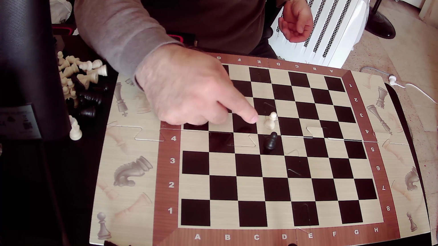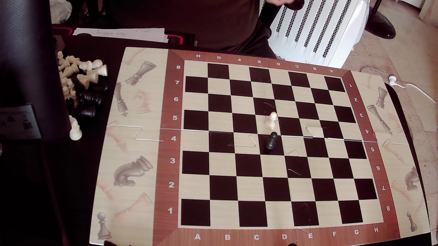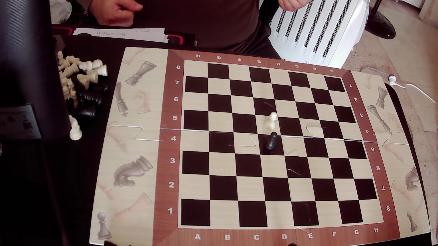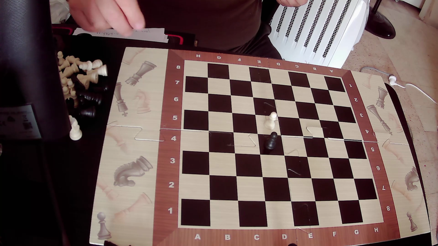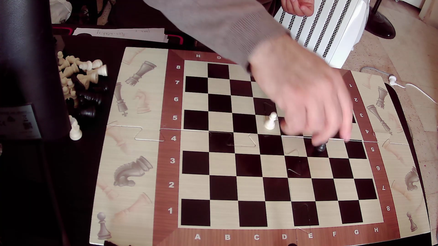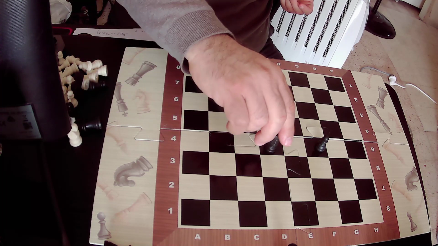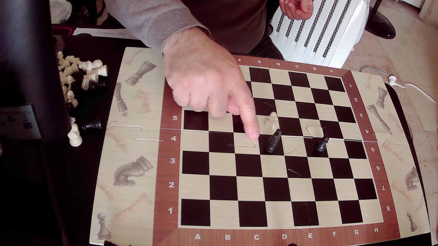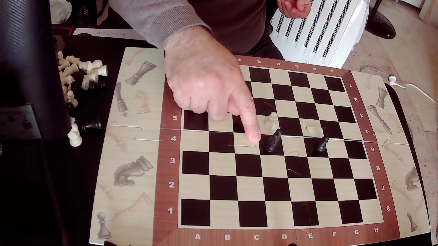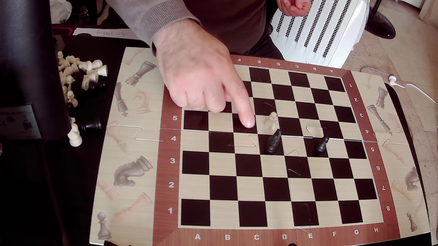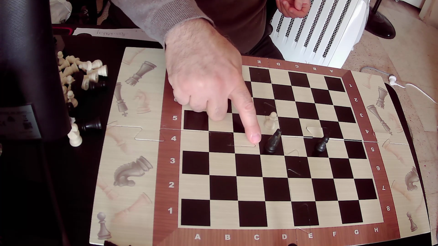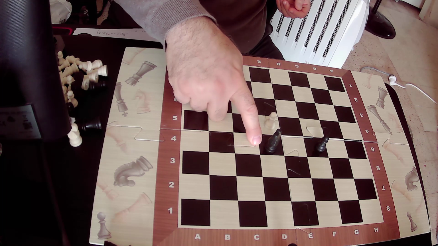So both of the tools are stuck. So whenever the place that the pawn could move to is occupied with another tool, he is stuck, he cannot move here because the square is occupied by the knight.